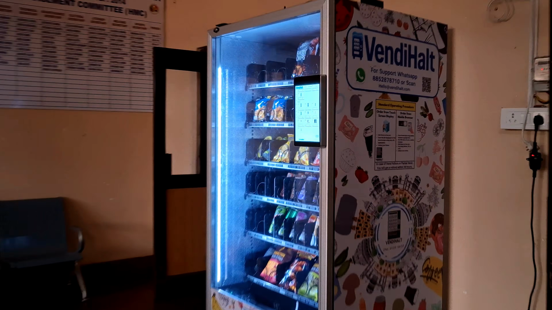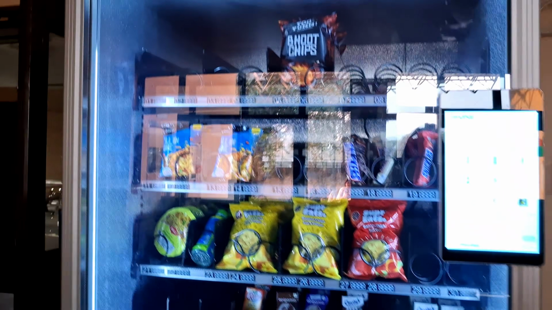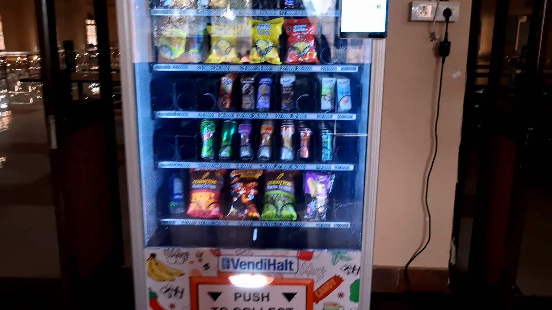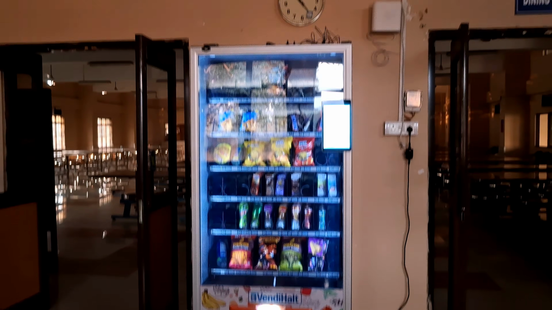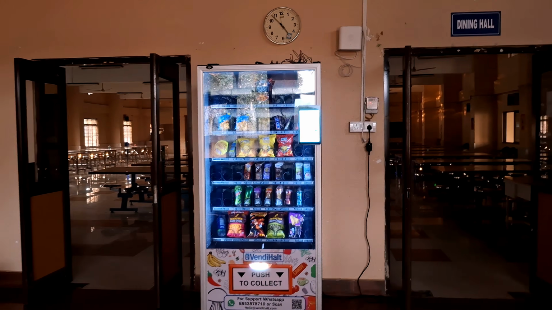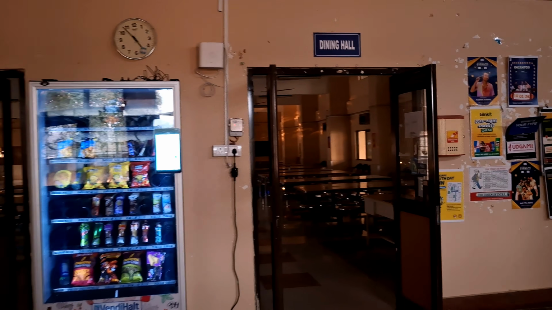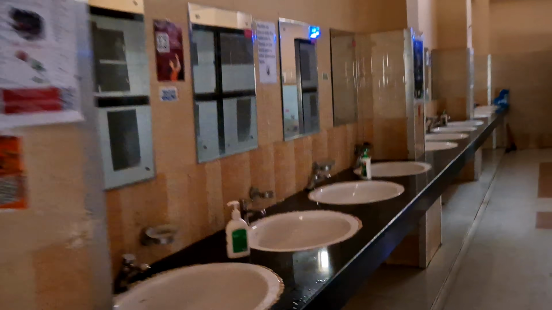This is the vending machine service which stays open 24 hours. See, this is the dining hall where we have our breakfast, lunch and dinner.